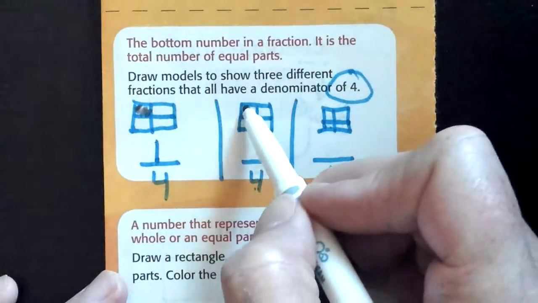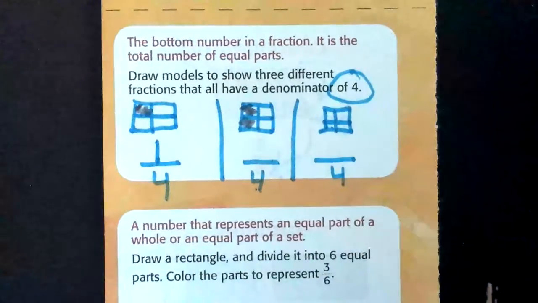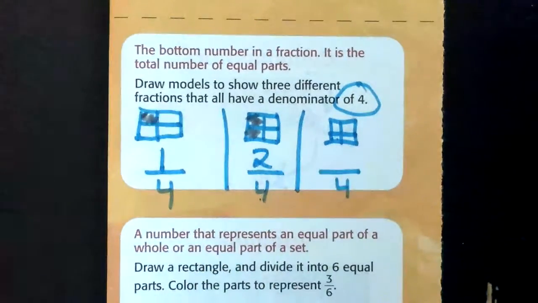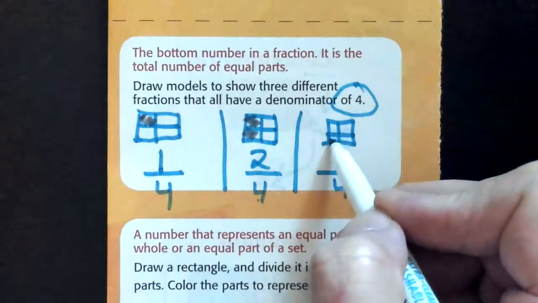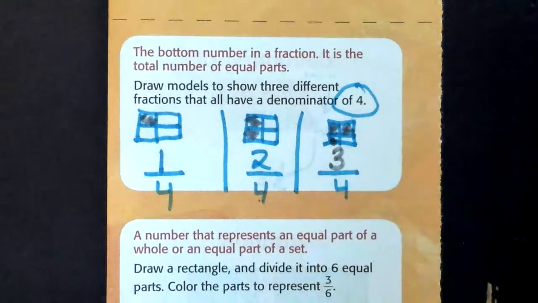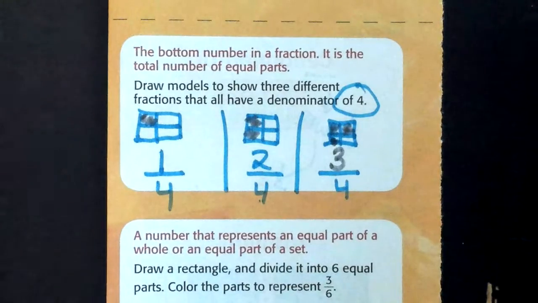This one could be 2 of the 4 pieces. And this one, we'll pretend they're all equal, is 3 of the 4 pieces. So denominator down, denominator down. Moving down to the next one.